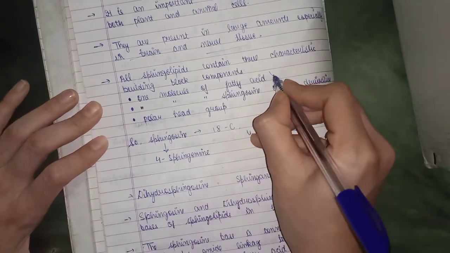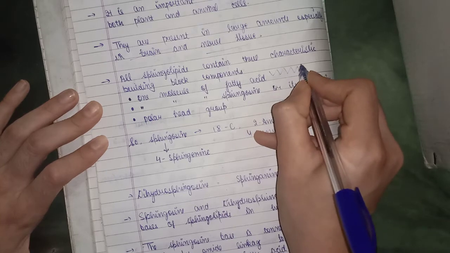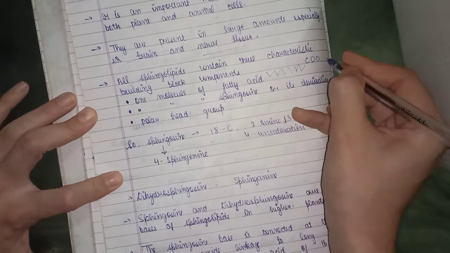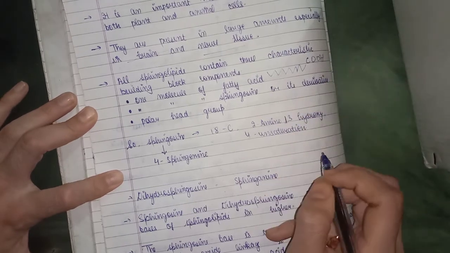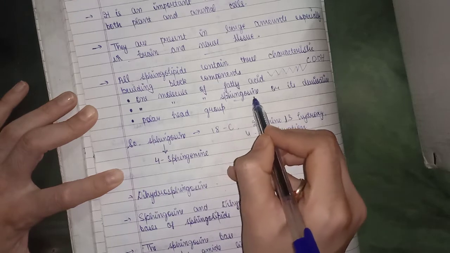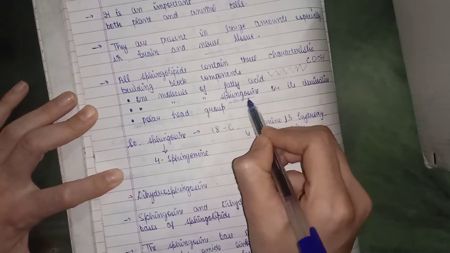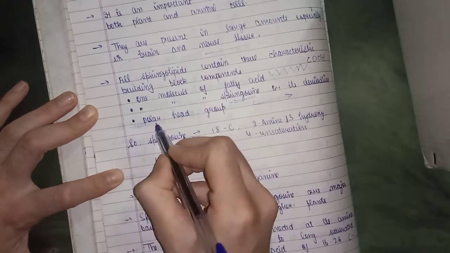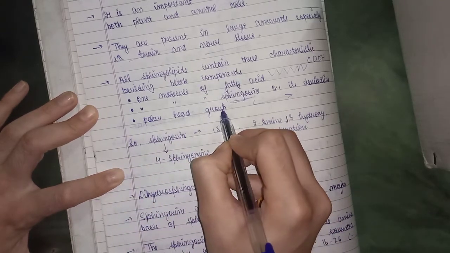What is a fatty acid? A long hydrocarbon chain with a carboxylic acid at its terminal position. The second component is sphingosine. I will show you the structure of sphingosine on the next page. Then a polar head group.